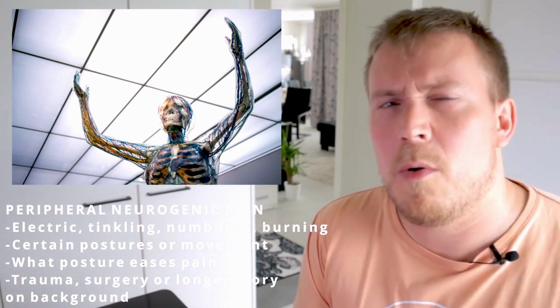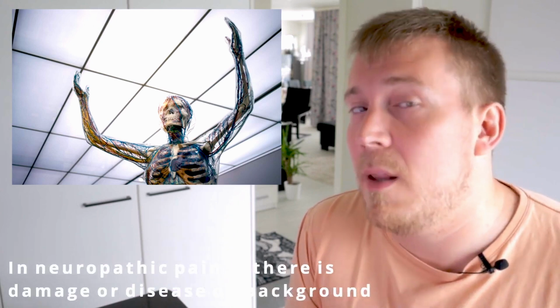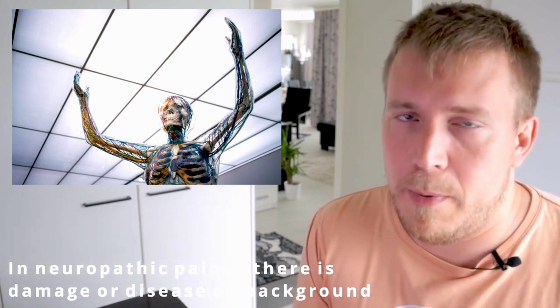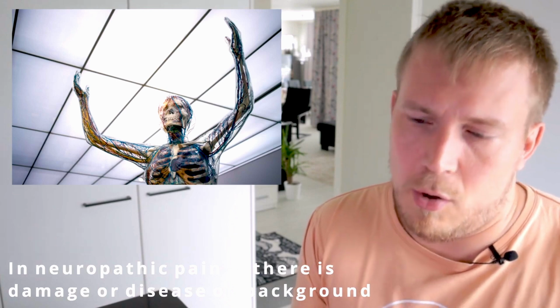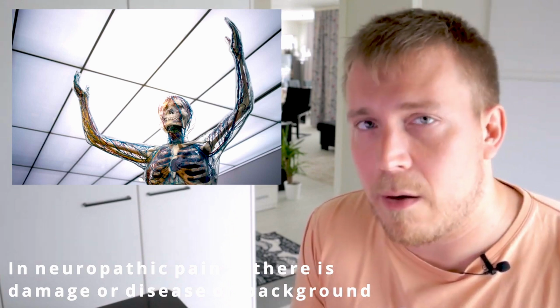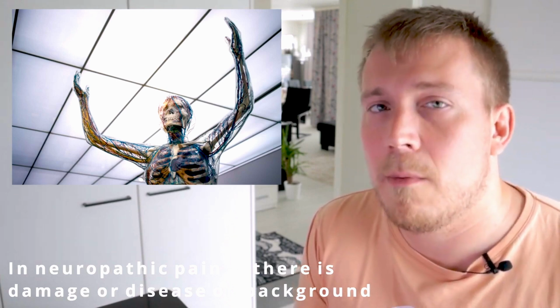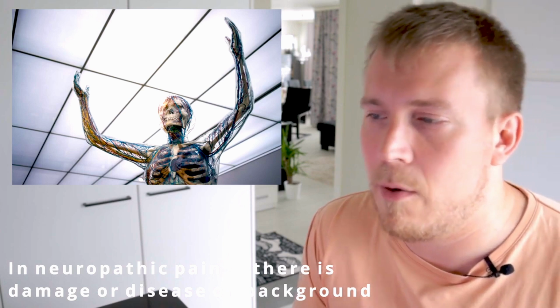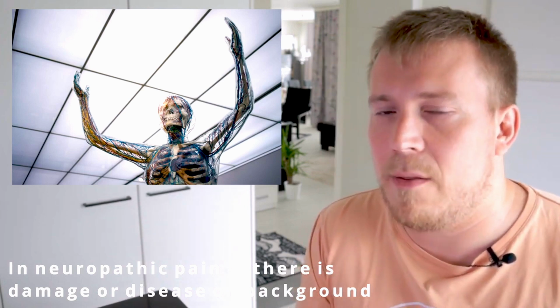In peripheral neurogenic pain, there might be trauma or surgery or a different kind of long story in the background. When we think about neuropathic pain, there is typically damage or disease in the background, and it might be similar compared to neurogenic pain, but we need to rule out those.